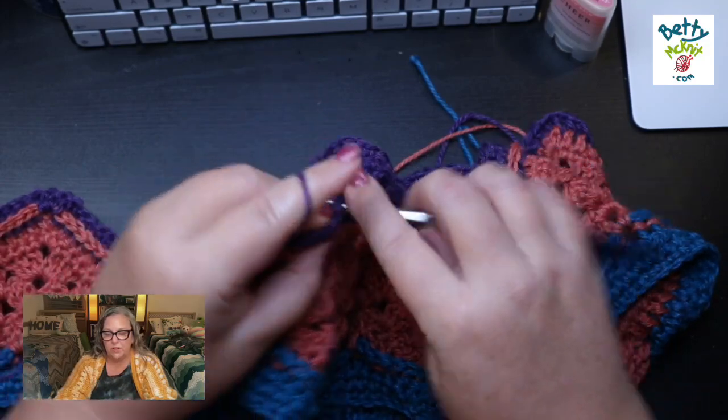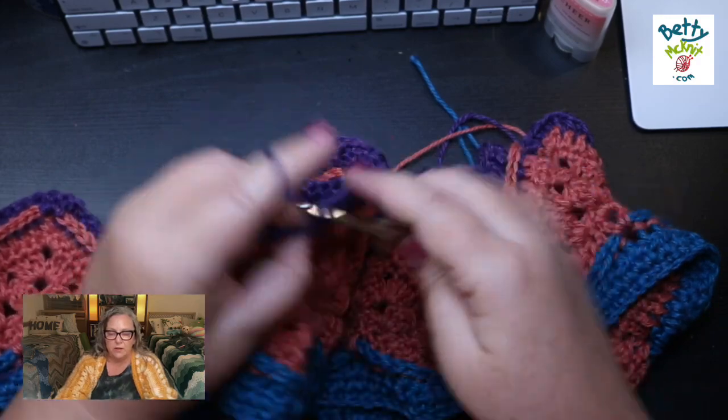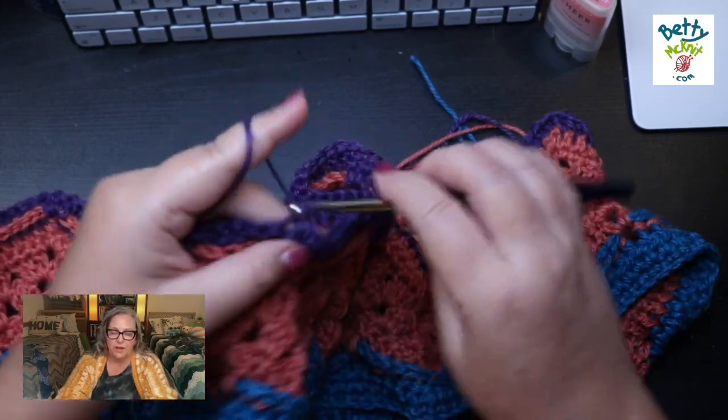Well, I'm flying across this row 7. Single crochet rows go really fast.